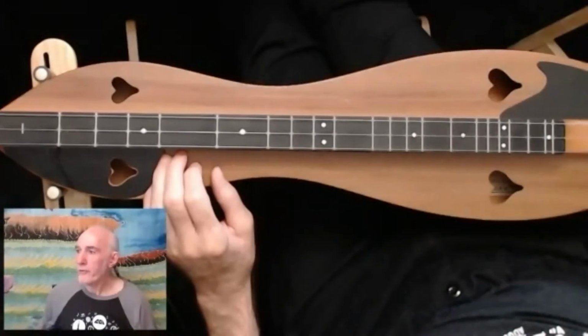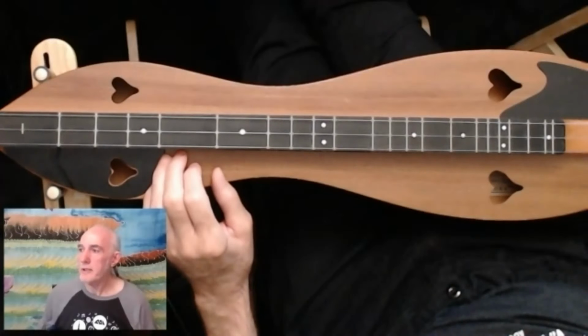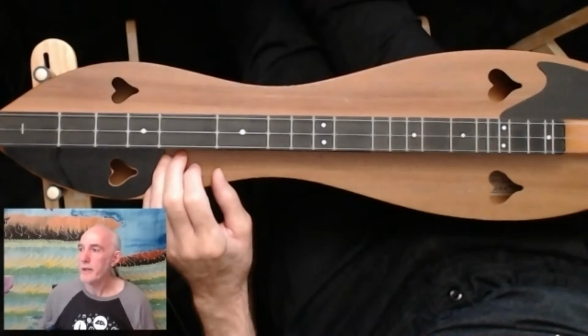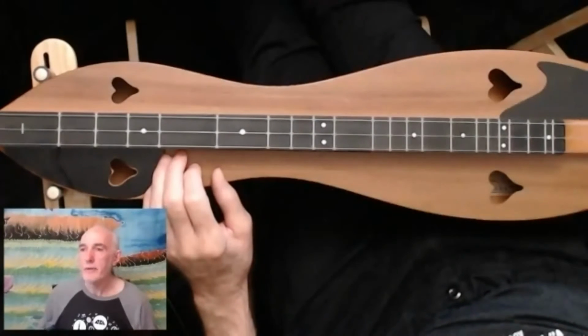So at the 4th fret of the melody string, the note is an A. At the 3rd fret of the melody string, the note is G. What note would be halfway between a G and an A? The 3.5 fret, if we had one, would be right here in between the G and the A. Well, that would be a G sharp. Halfway between a G and an A is a G sharp.